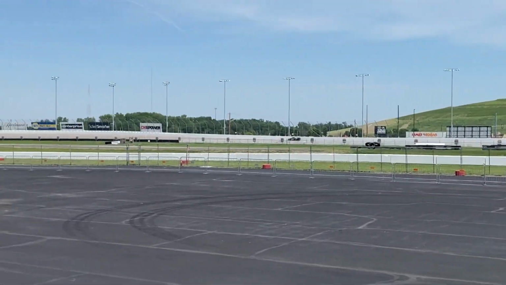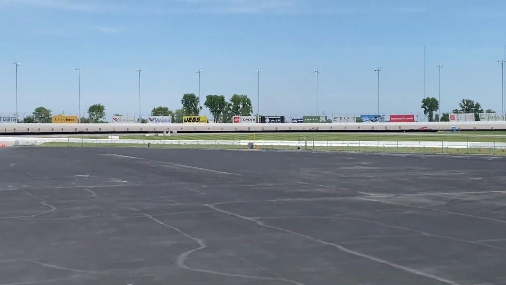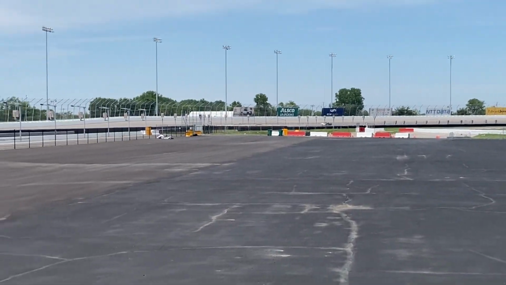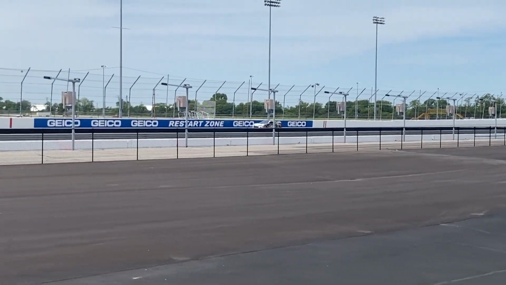Drivers who have been here before and drivers who have won here before, like Chastain, Kevin Harvick, are they going to have any kind of an advantage, or does the new car equalize everything? Well, I think the new car is definitely going to equalize a few things, but I do believe that somebody that's had some experience here is going to have a pretty big advantage, right?